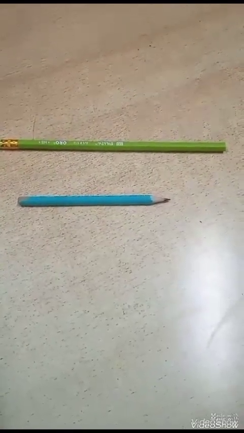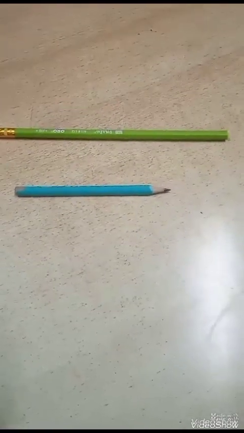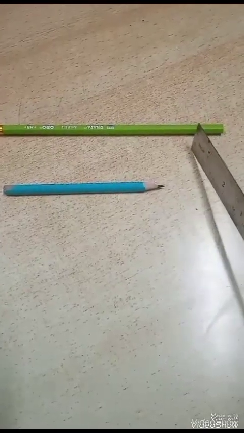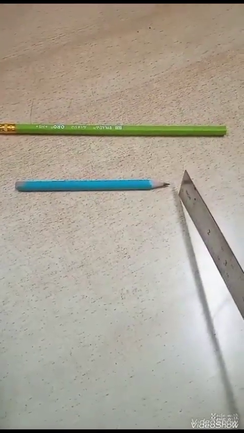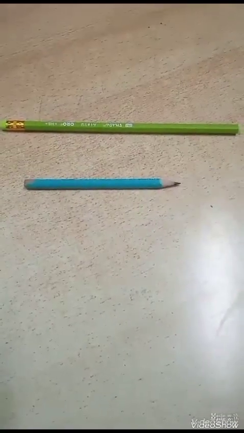Okay, now which one is long and which one is short? Very good. This one is long and this one is short. Now you have to tell me, did you find any things, any objects at your home which are long and short? Okay, you find spoons, you find different toys. Very good. So you have found objects that are long and short.